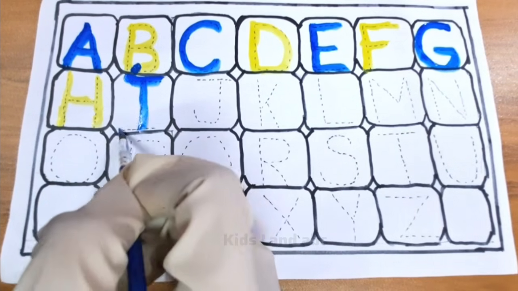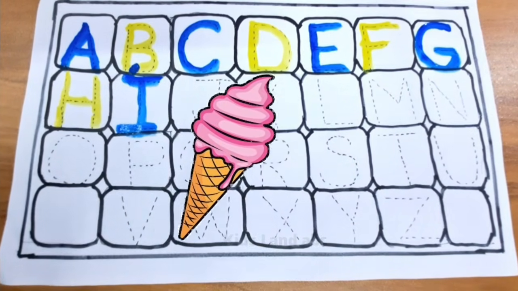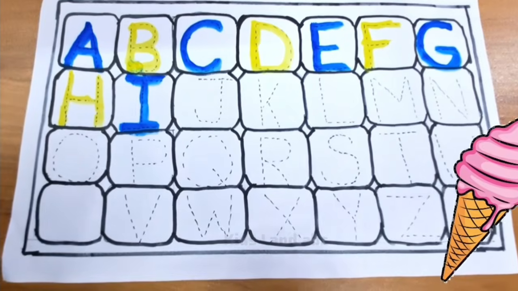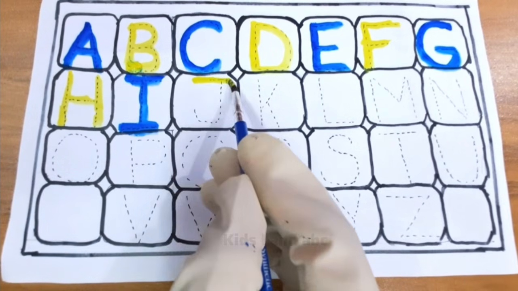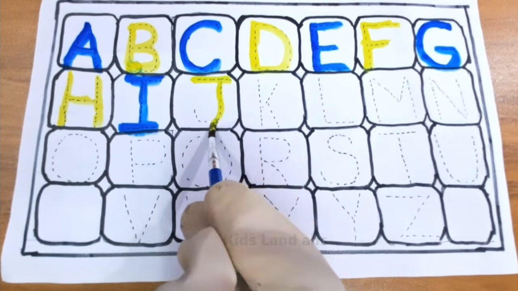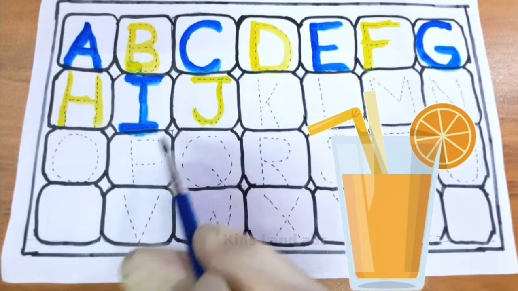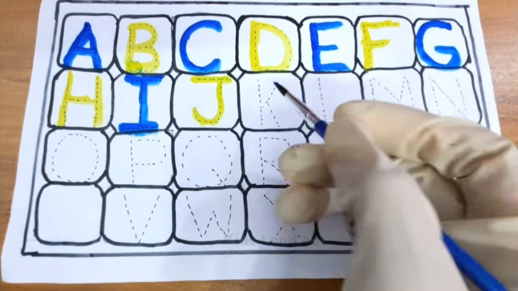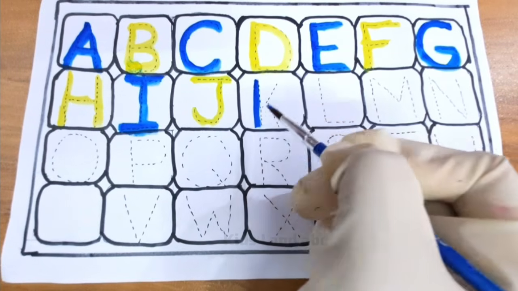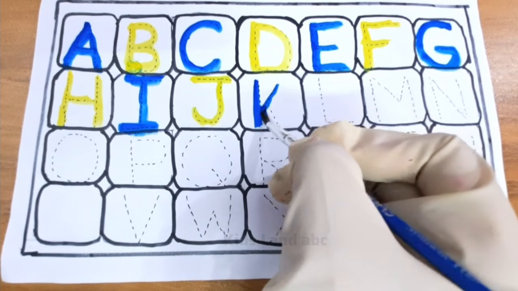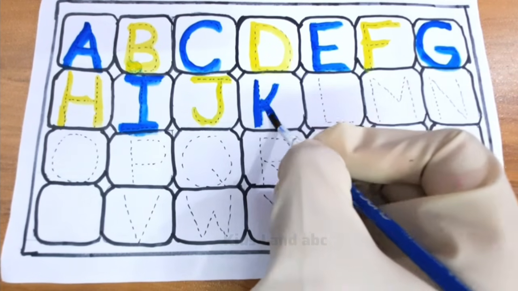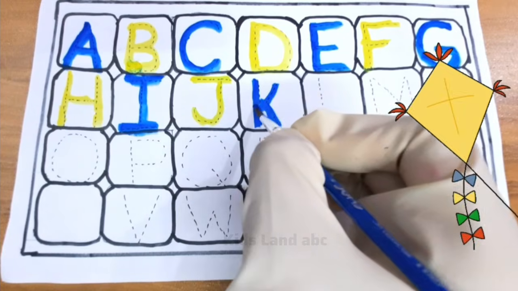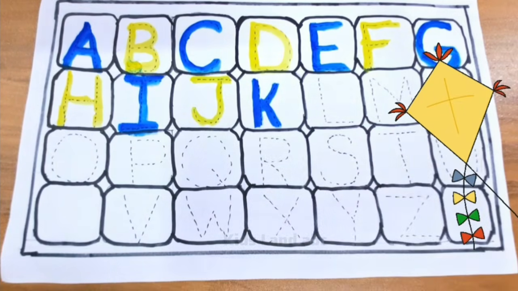Letter I. I for ice cream. Ice cream. Letter J. J for juice. Juice. Letter K. K for kite. Kite.